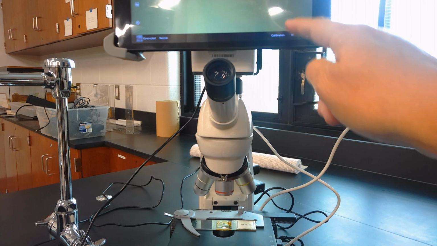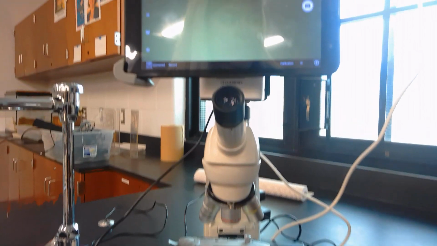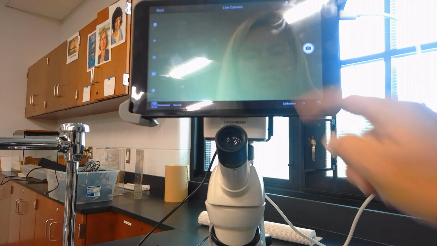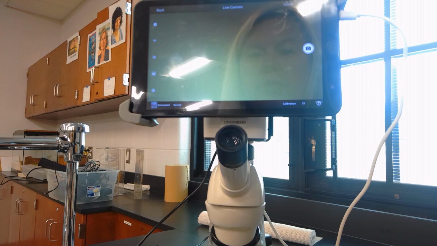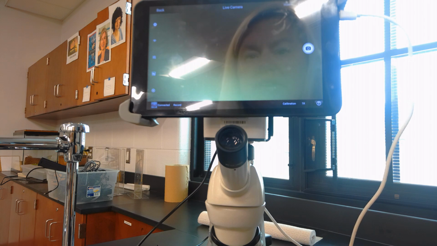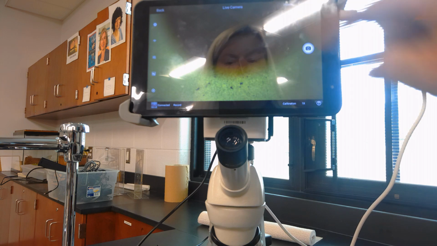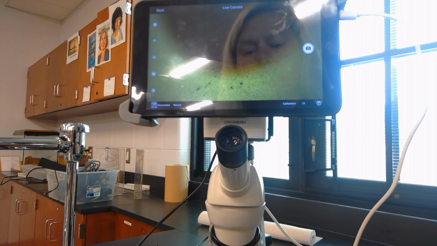And we'll notice that the screen is really blurry. If I move this up a little bit, you can see my reflection in there. So since that is really blurry, what we want to do is raise the stage using that coarse adjustment until we see some fine detail on our picture. Then we'll use those knobs that will adjust where that particular image is.